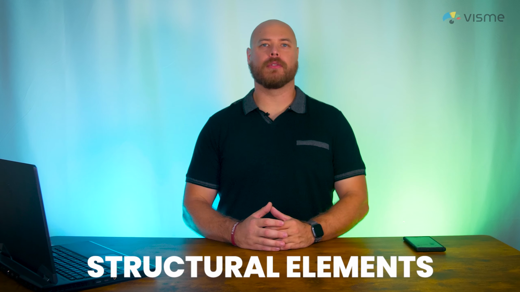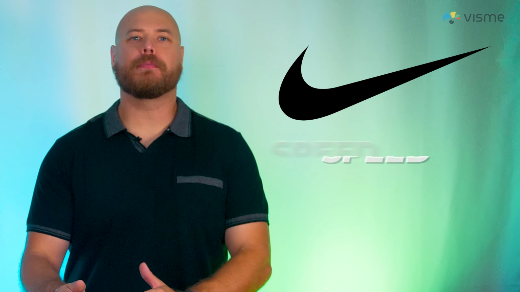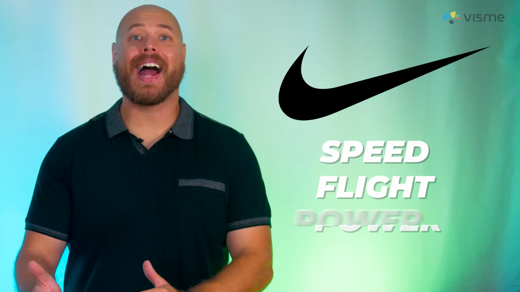It's important to understand how logos make people feel and the natural association they make with a brand. This is where the structural elements of logos are important. Let's take the design elements of a popular logo like Nike's wing or swoosh logo. The wing gives you a sense of speed, flight, power.